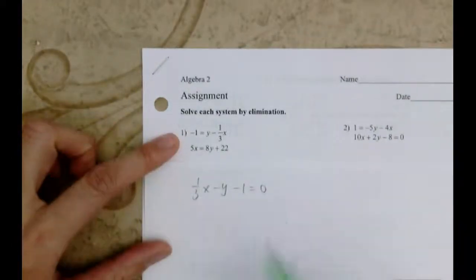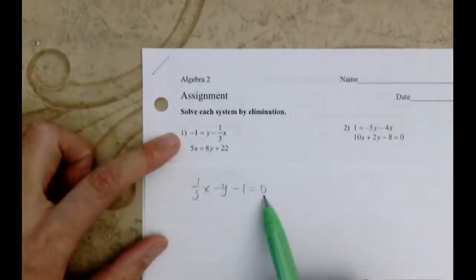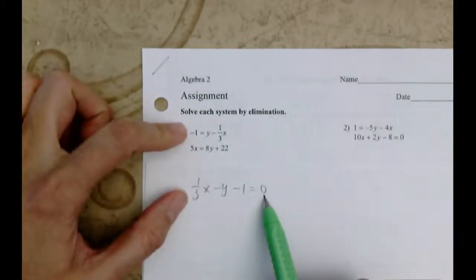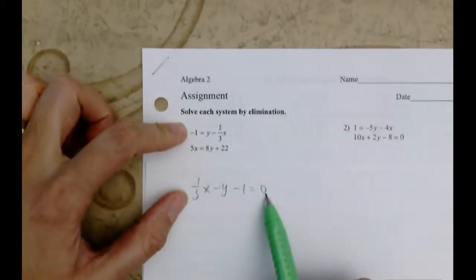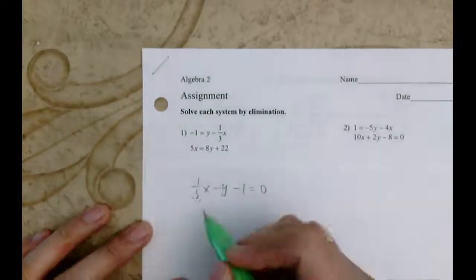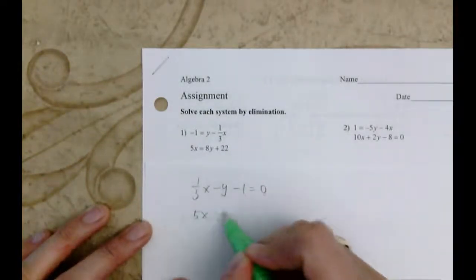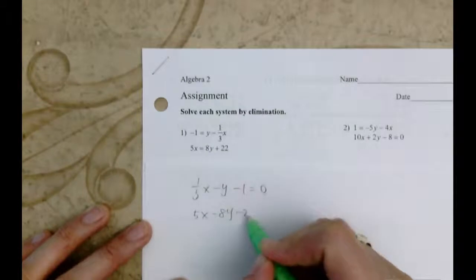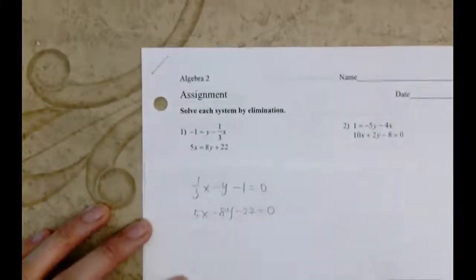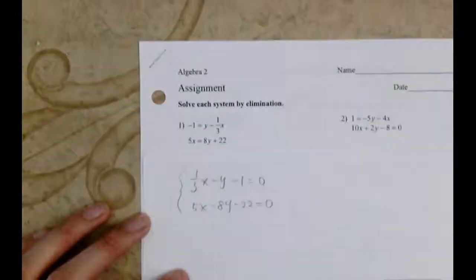So that's this. Now don't forget equals 0. If there is no equals 0, these two are not equivalent. And if you don't have equals 0, you can't solve the system. Right? And then you get the 5x minus 8y minus 22 equals 0. So this is a system you have to solve.